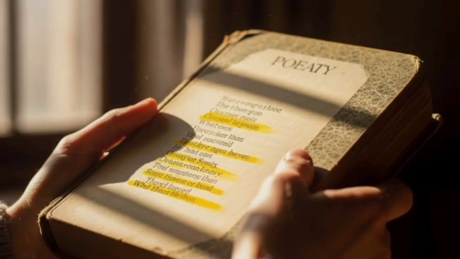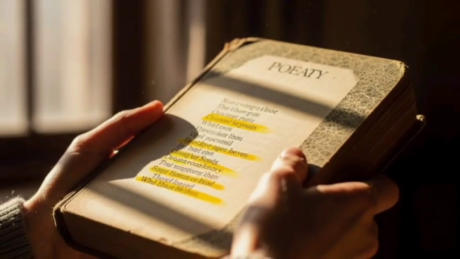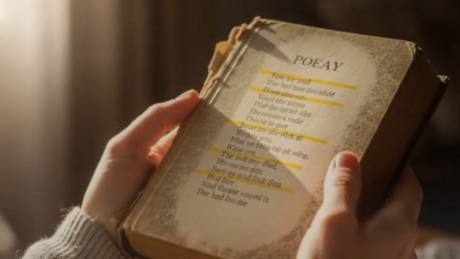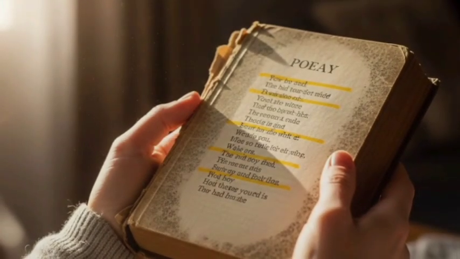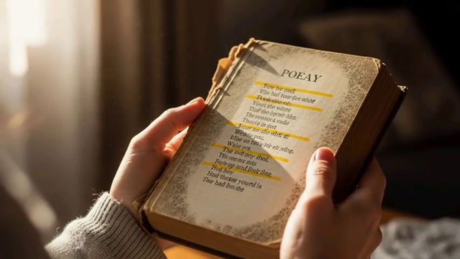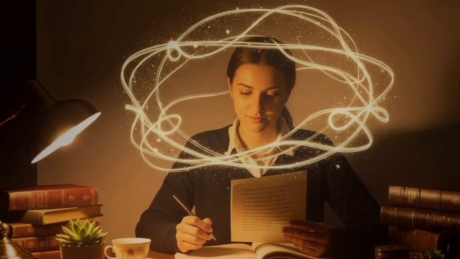Good analysis is flexible. Practice with different poems. The more poems you analyze, the better you get. Try short poems first. Then move to longer ones. Use the same steps each time.